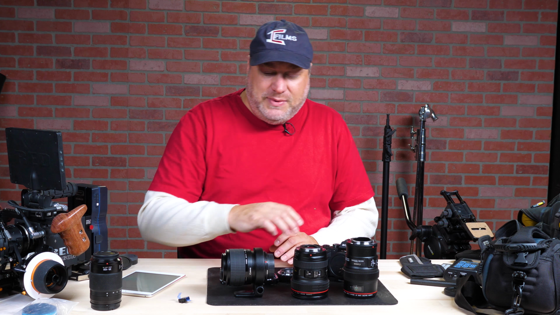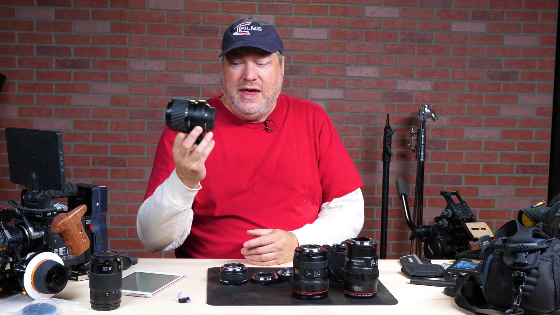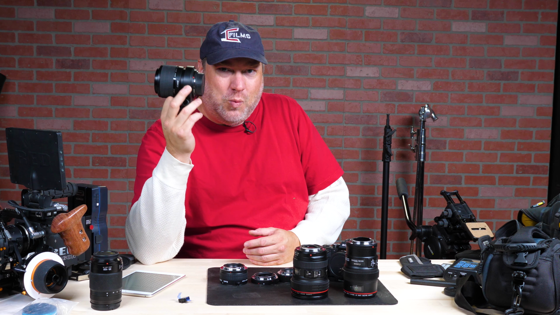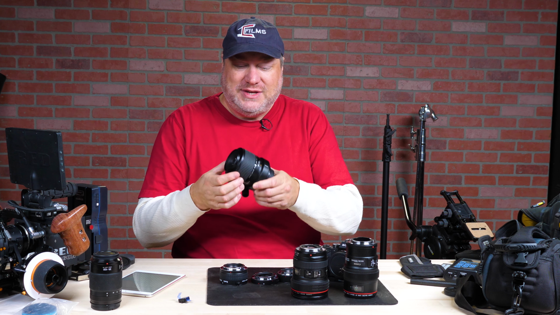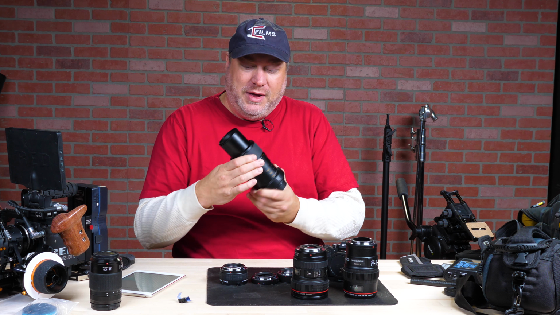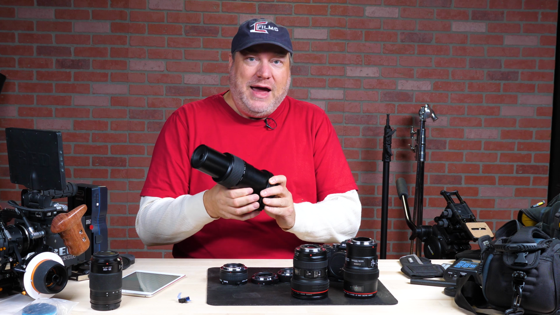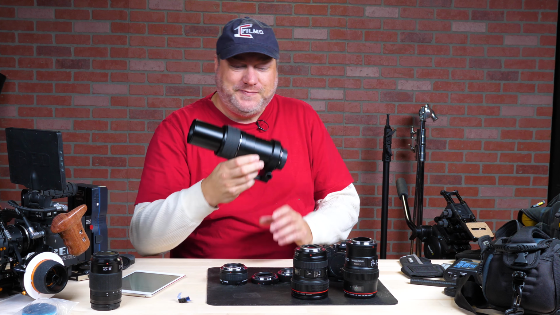Now the next lens that we have here is the Canon MPE 65mm. Now this is an interesting lens because it doesn't work like these others. It does not have focus. This ring right here is actually for its zoom. So it is a macro zoom. That's right there, fully extended.